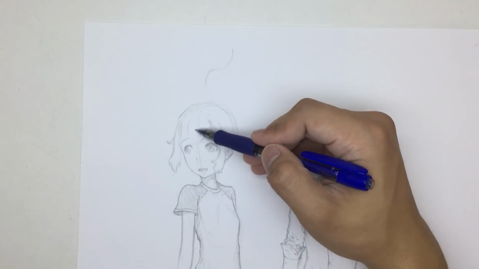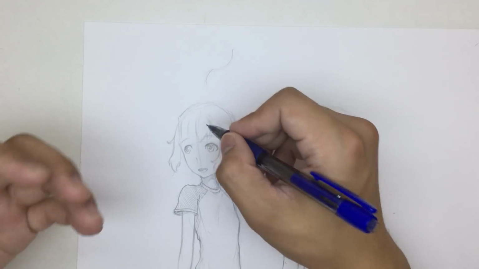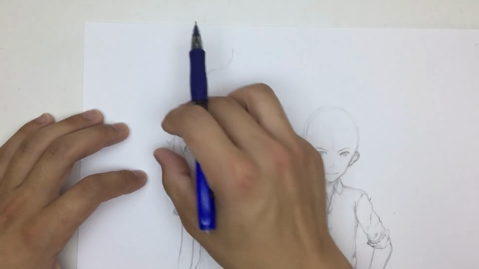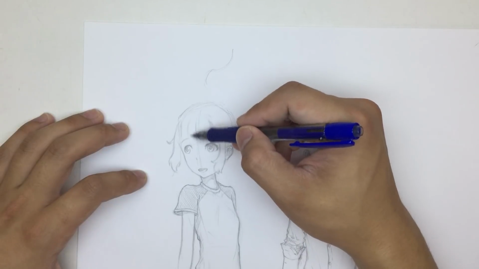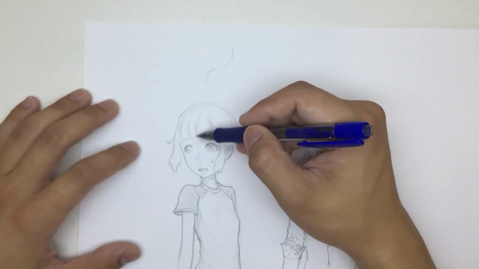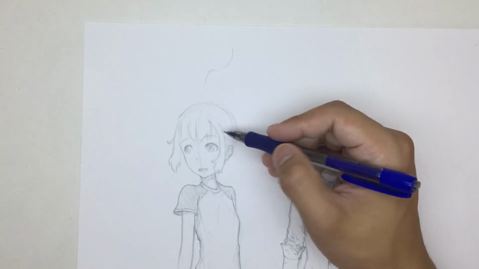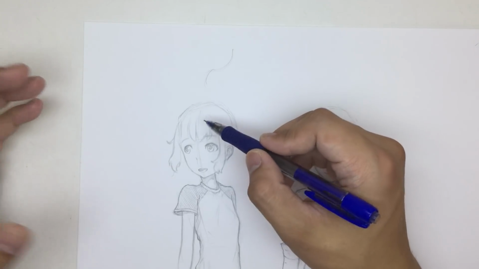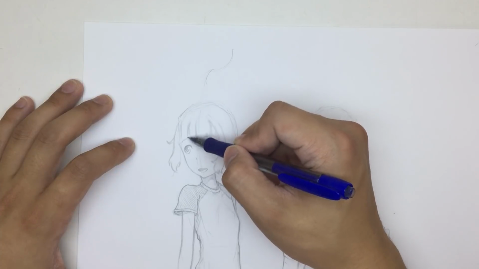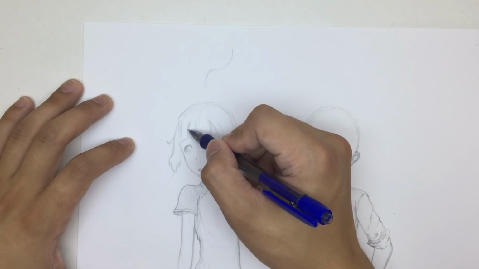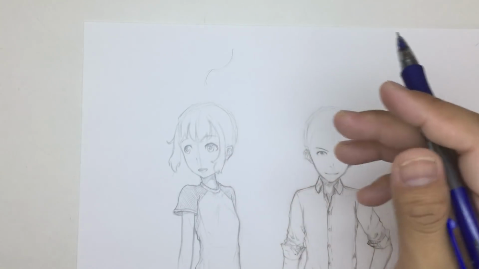One very important thing to remember when drawing this part is that it should be as irregular as possible. The bangs have many of these tips, and you should try your best to make them as irregular as possible in order for them to look natural. I feel like a lot of beginners draw it too regularly, so it doesn't look that natural. And it's a little bit hard.